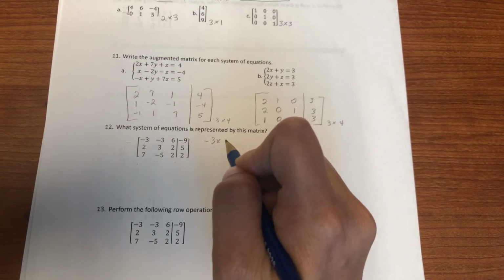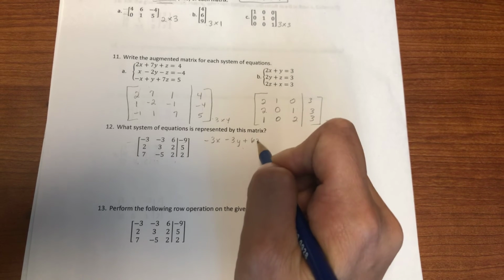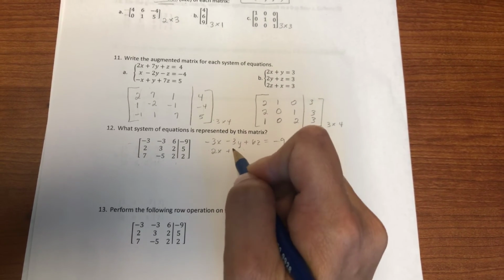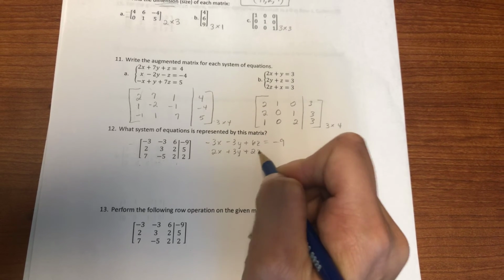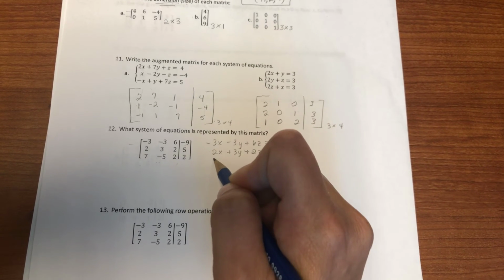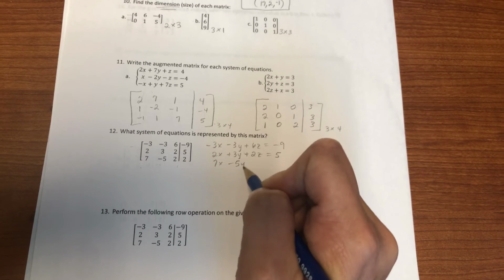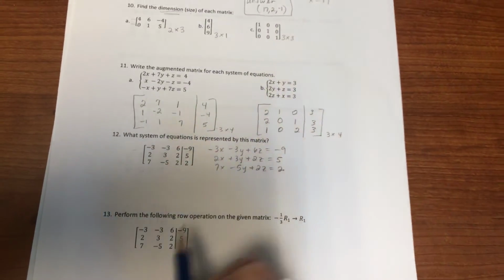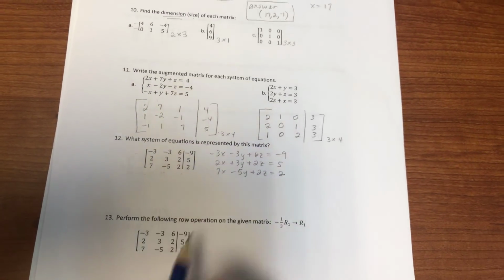We have 3x minus 3y plus 6z equals negative 9. Here we have 2x plus 3y plus 2z equals 5. And the last equation is 7x minus 5y plus 2z equals 2. And that's all it asked us to do, was to go from the matrix to an equation.